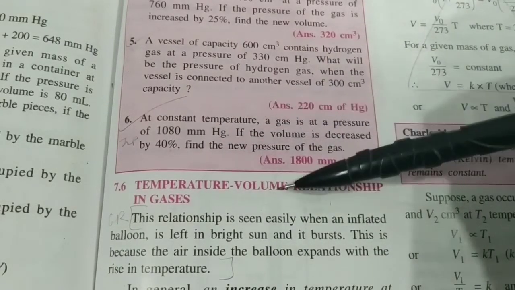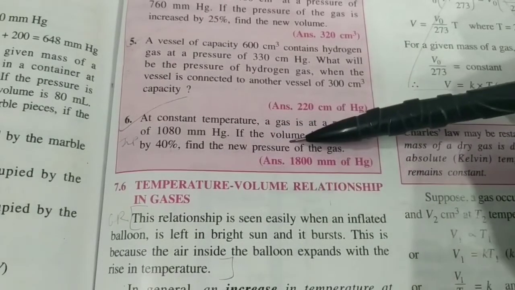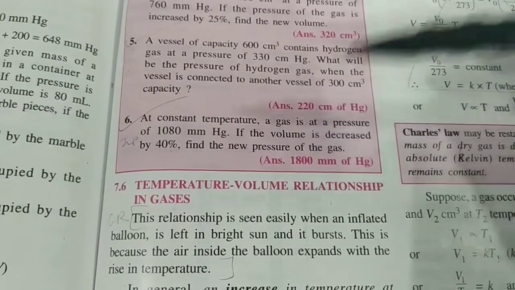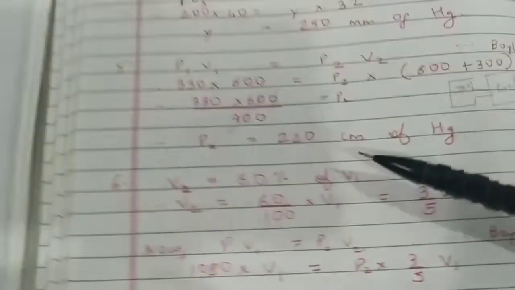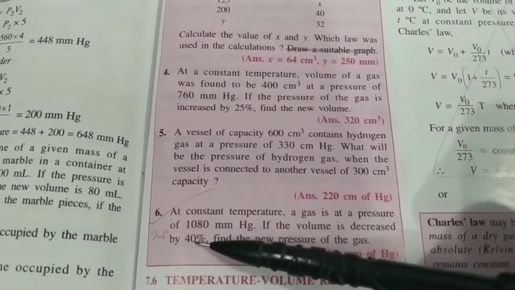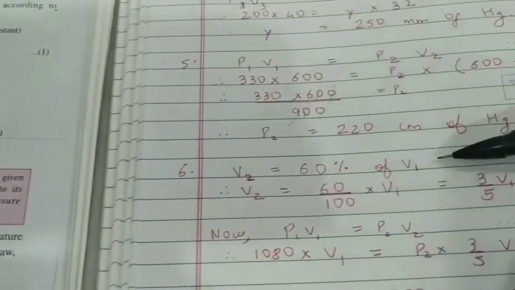That means the new volume is equal to the initial volume minus 40% of the initial volume. I like to write it simply as volume 2 is equal to 60% of volume 1. Because if it is decreased by 40%, that means 60% is the new volume.